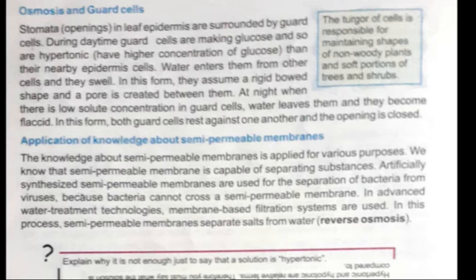Flaccid means they become flat. They are not turgid now. At night, when there is low solute concentration in guard cells, water leaves them and they become flaccid. In this form, both guard cells rest against one another and the opening is closed.